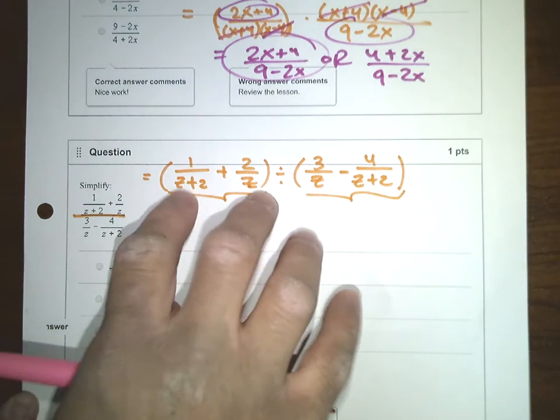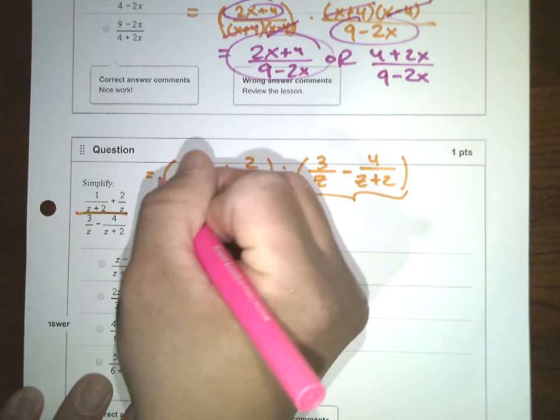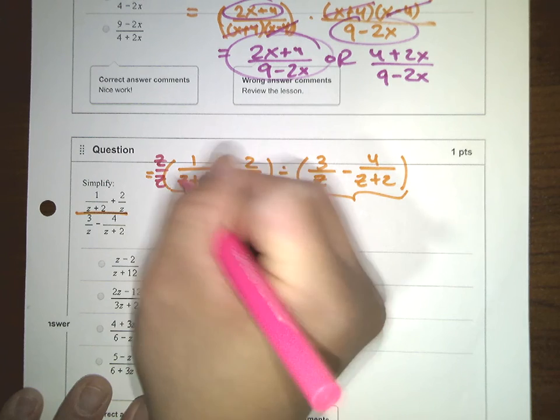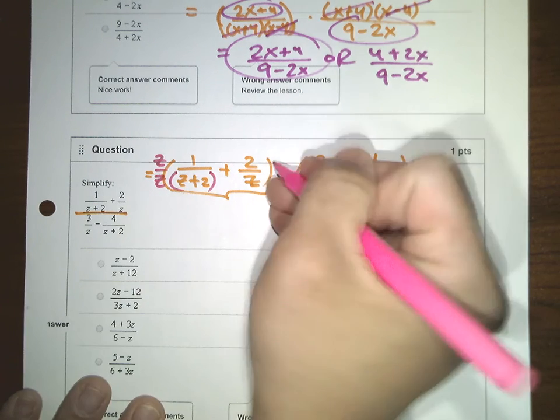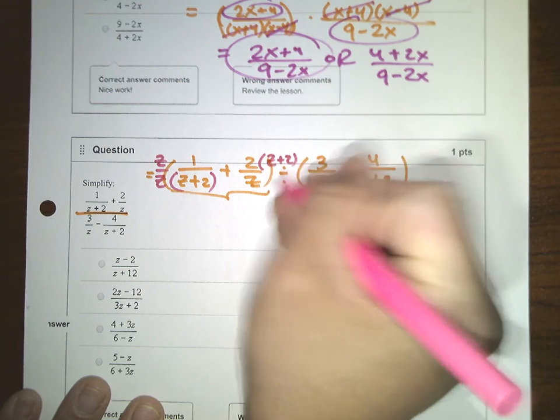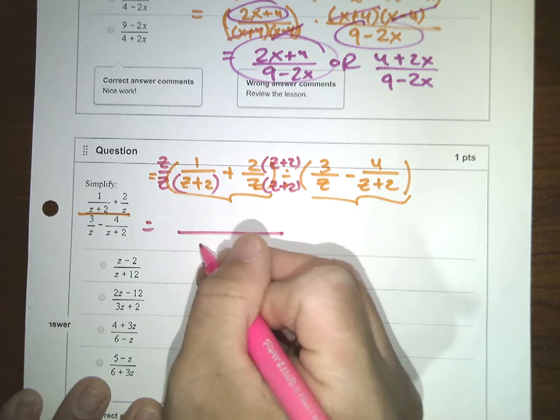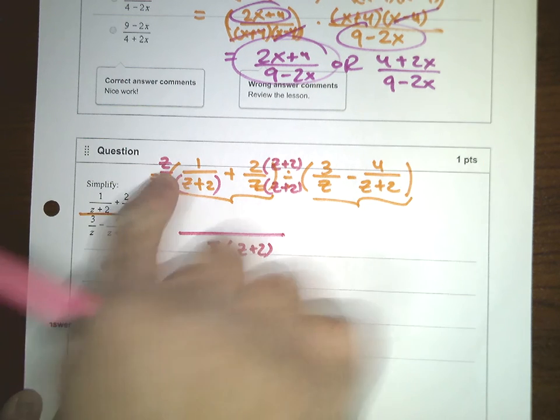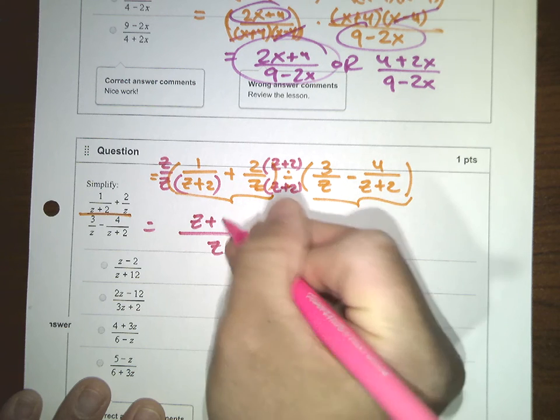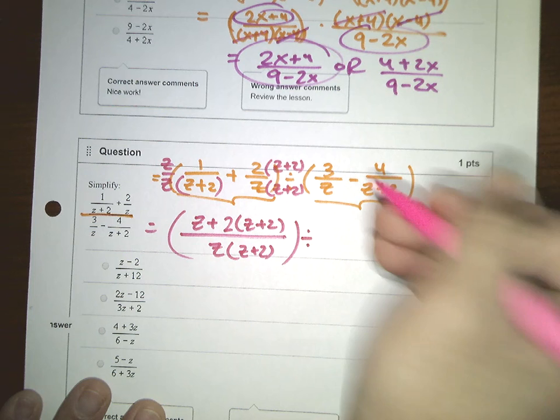So here I see that the common denominator is (z + 2) times z. So I'll multiply by z over z to get each denominator to have a z, and then by (z + 2) to get each denominator to have a z plus 2. So it's really just, here we go, z times 1, and then plus 2 times (z + 2), and then divided by.